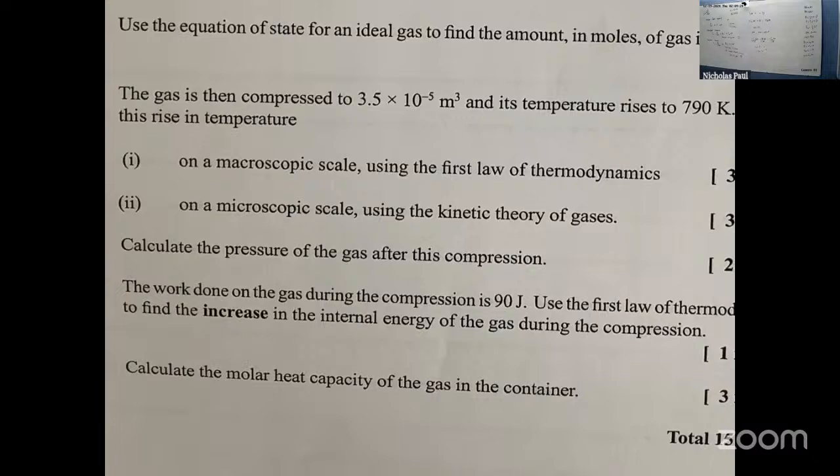Part 2 is using kinetic theory. Less space means the particles will collide more, and an increase in collisions means an increase in pressure, which means an increase in temperature. Less space, more collisions, greater pressure, greater temperature.